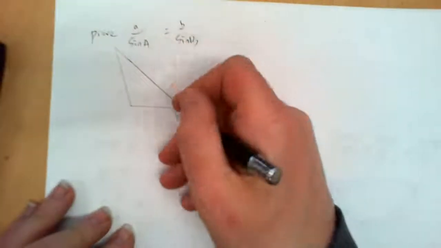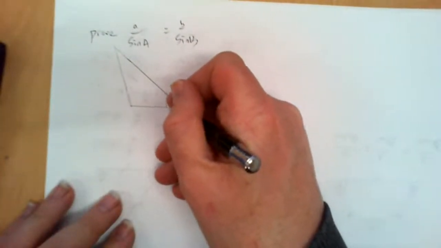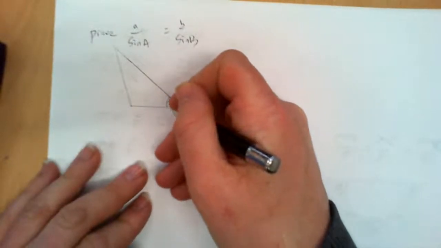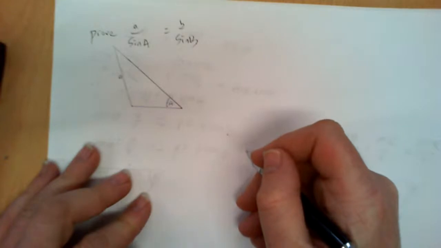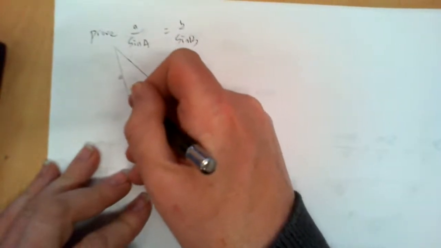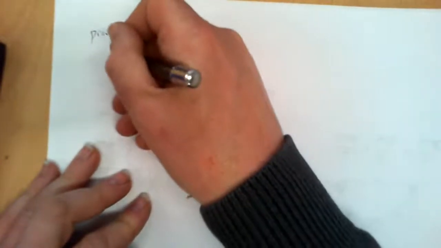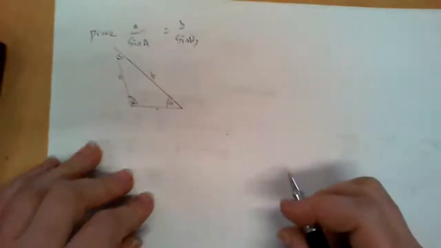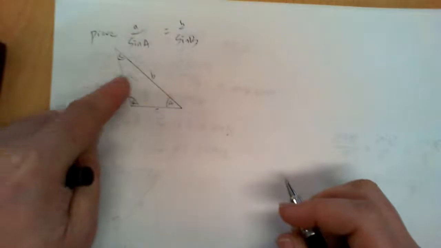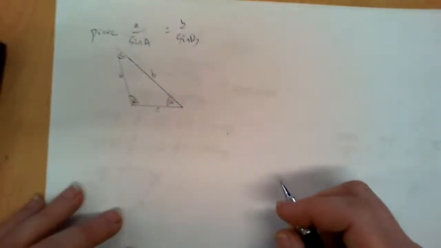Okay, so this is A. Okay, and that makes that A. And let's say this is B. That makes that B. And this is C. And that makes that C. So I want to prove that A over the sine of A is B over the sine of B.